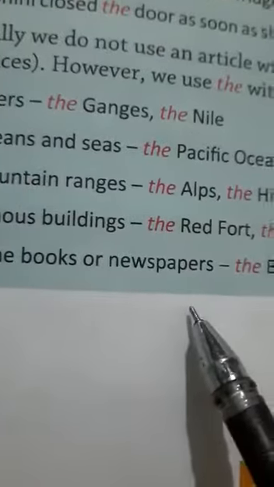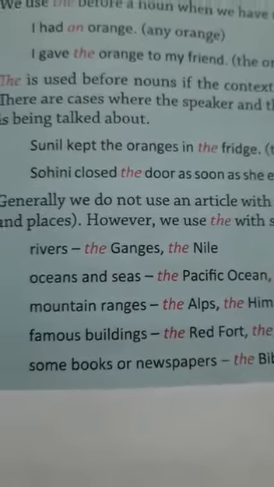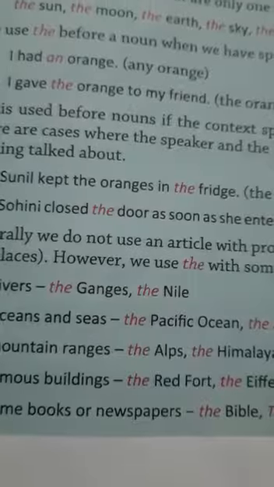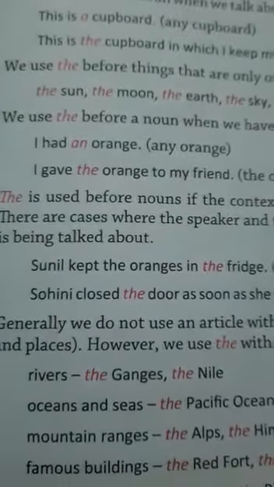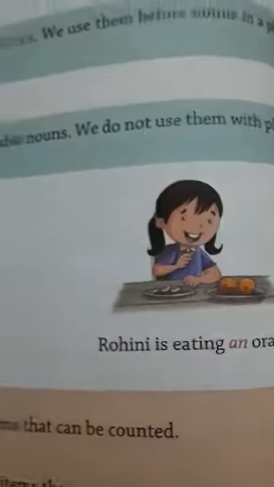Some books and newspapers: the Bible, the Economic Times. So if we are talking about particular things, then we will use the. Read all rules five times, and then if you have any problem you can ask me.